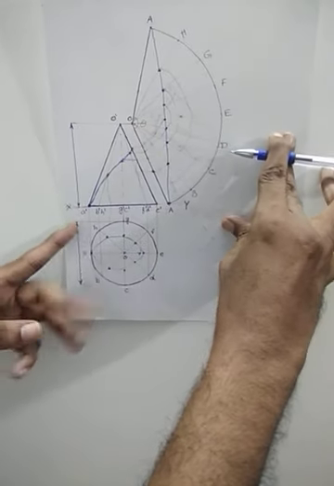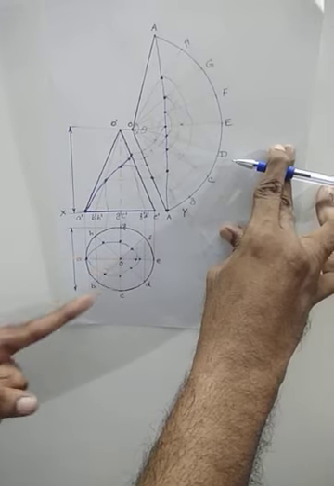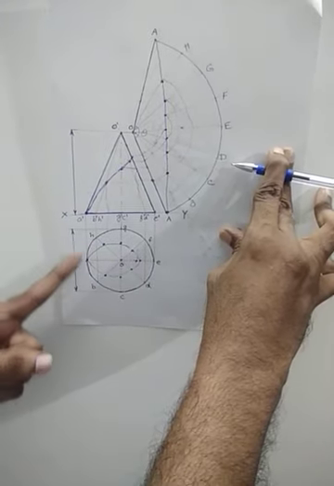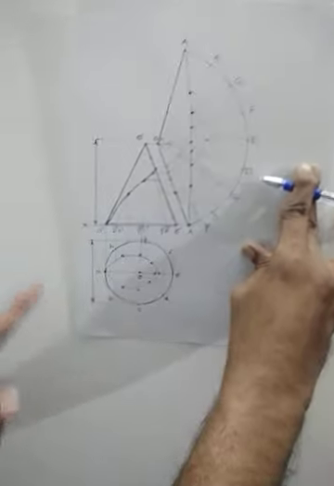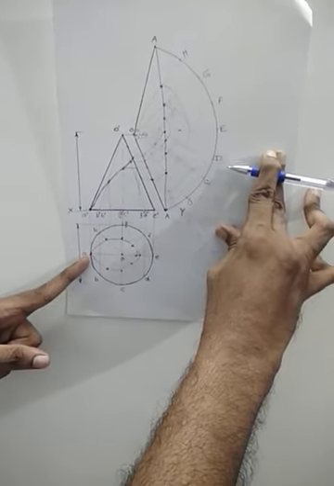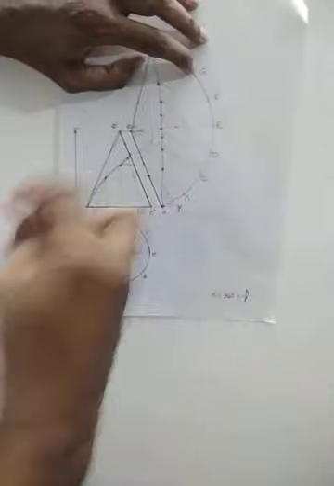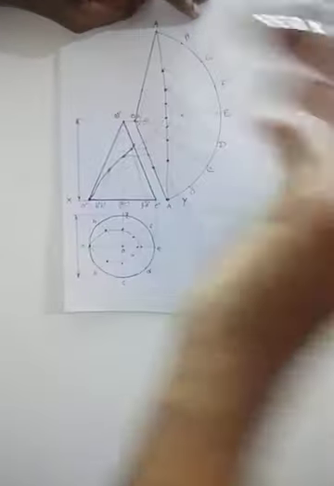Okay, now read the next question. Same question, same wordings. It is said that the ant is starting from a point on the circumference. It is moving around the cone and it is reaching the diametrically opposite point. So if the ant is starting from A, what is the diametrically opposite point? It is E. So here you have to join the next question. You have to draw it separately. Don't draw it in this figure itself.